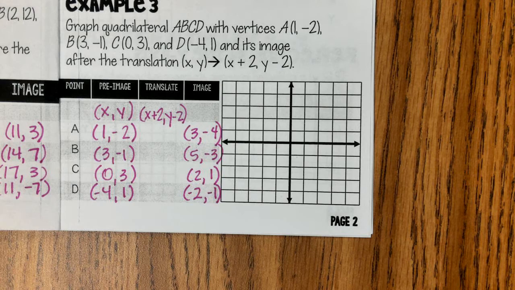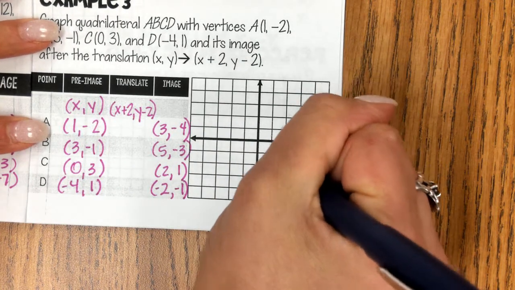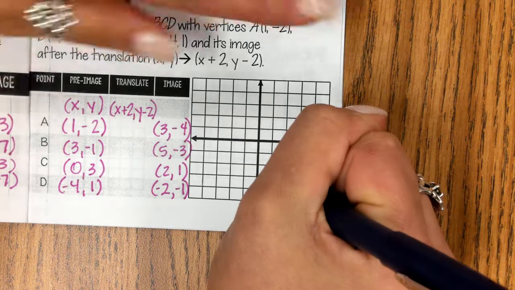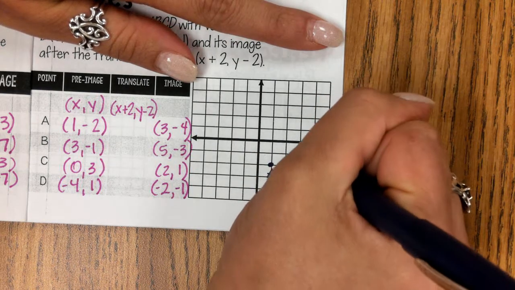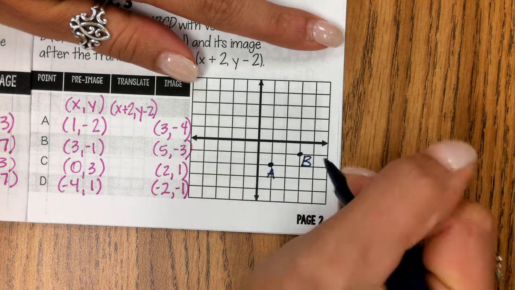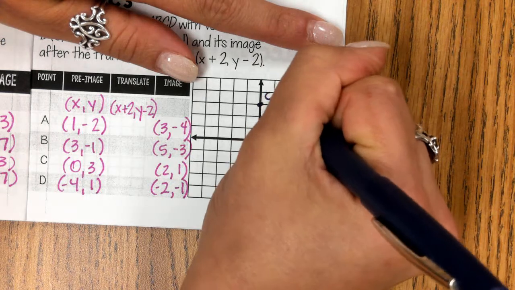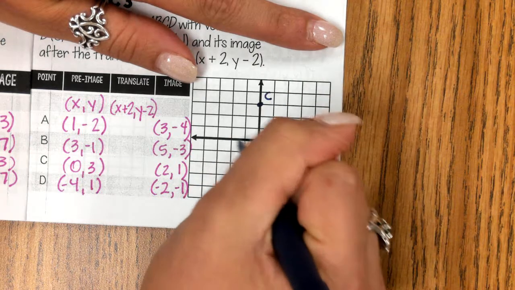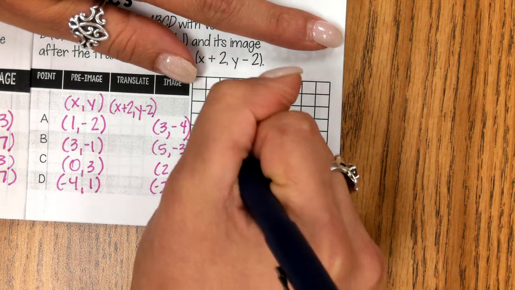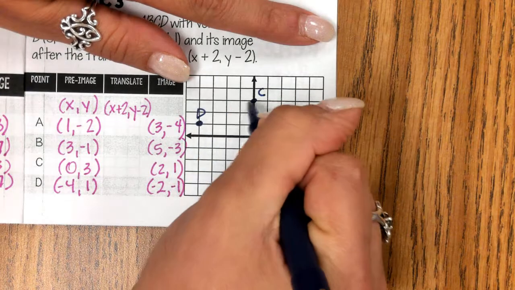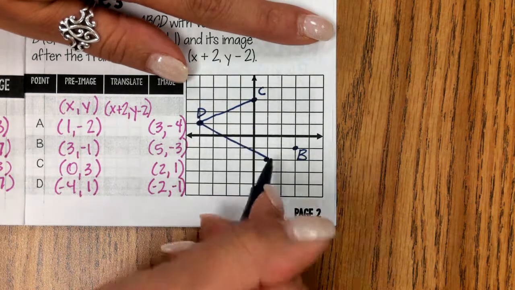Okay, so let's check it out. We got (1, -2), which is here. That is point A. Point B is (3, -1). C is (0, 3). And then D is (-4, 1). So yes, it's kind of a weird figure, but it still has 4 sides, so it's still considered a quadrilateral.